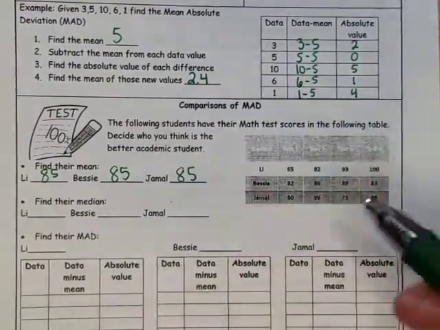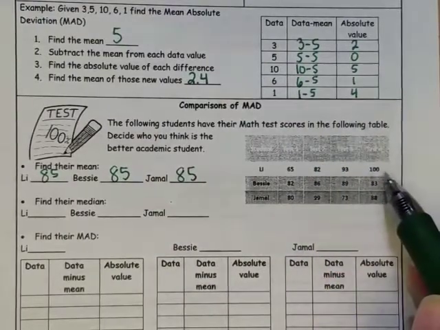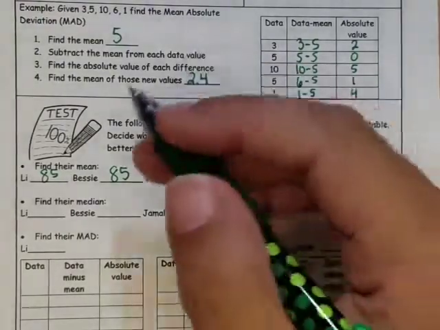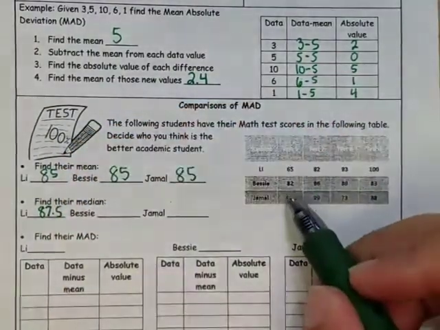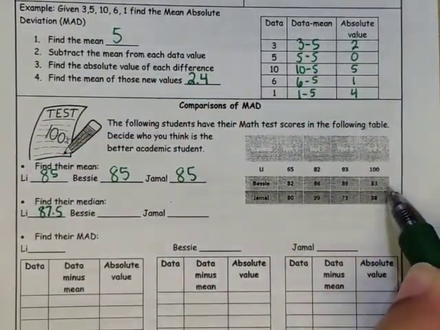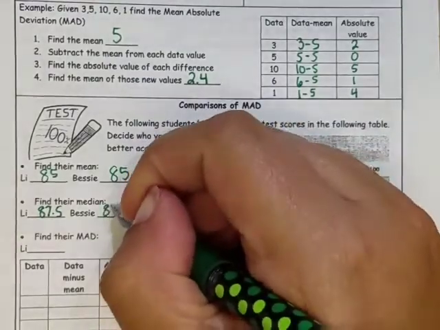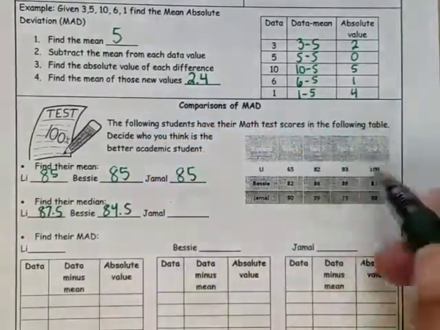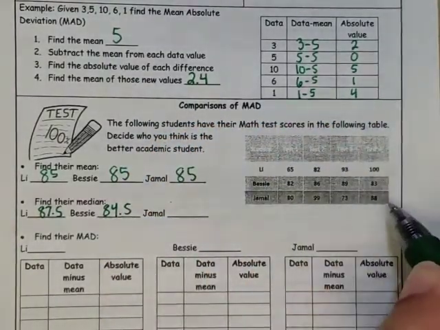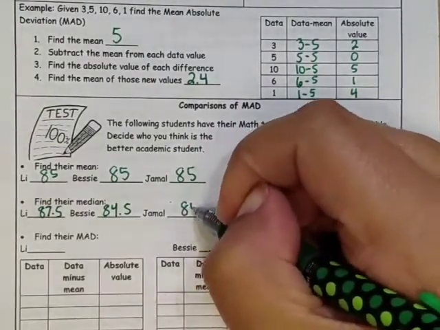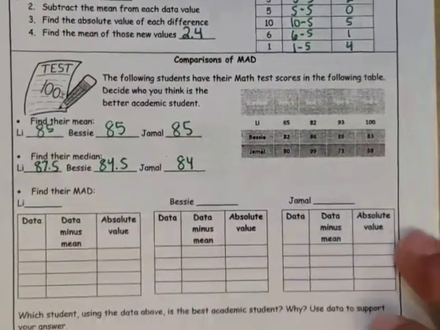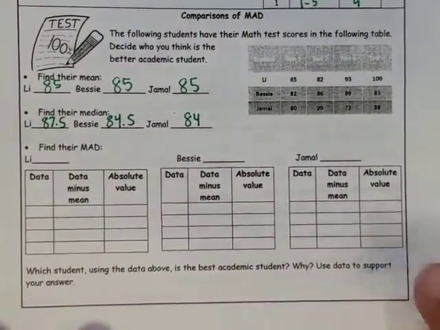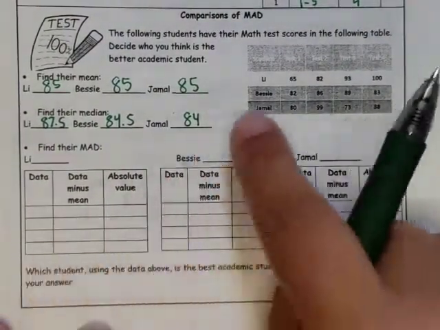Now we're going to find their medians, so make sure you put them in order from least to greatest. The median I found for Lee was 87.5. Then when I put Bessie's in order, the median I found for her was 84.5. And then the median I found for Jamal when I put him in order was 84. So now we're starting to see a little bit of a difference between the students. Then the last thing I want to do is find their MAD. So I'm going to write all their data right here in the box.